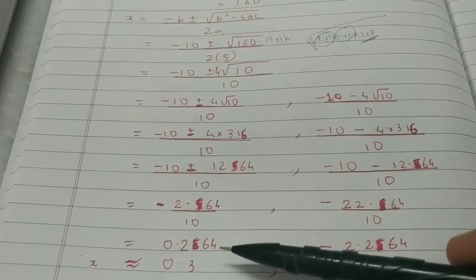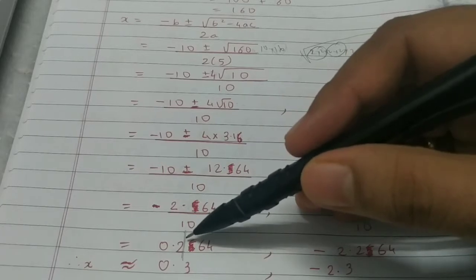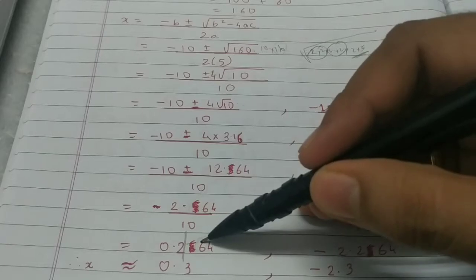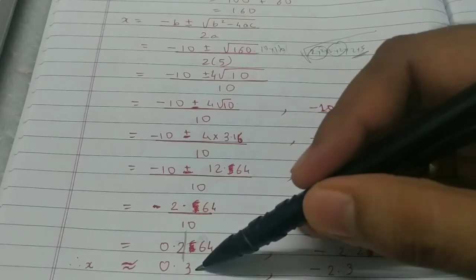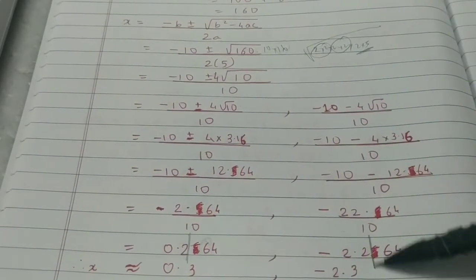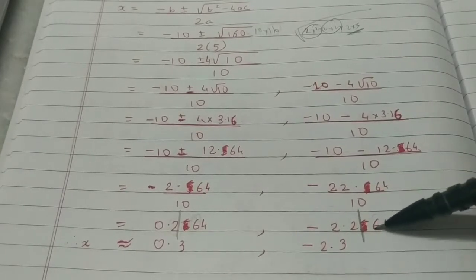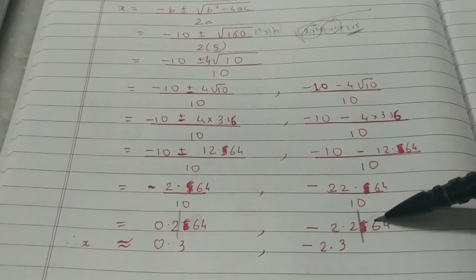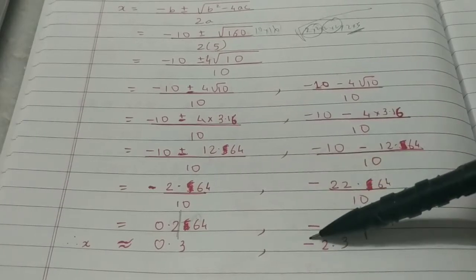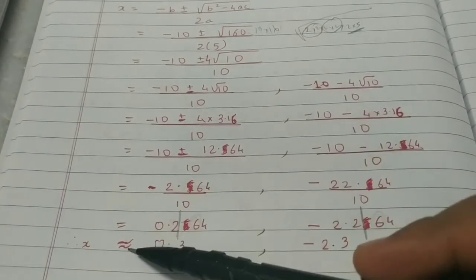Let's round it off to just 1 decimal place. That means I want to put a stop out here. So the digit after that is 6. So definitely the digit before this will increase by 1. So x is approximately equal to 0.3. Similarly, I need to stop after 1 decimal place as per the question. So again, the digit after that is 5 or more than 5. So that means the previous digit has to be increased by 1. So the final answer here is minus 2.3, accurate up to 1 decimal place. That's why I put an approximate sign here.